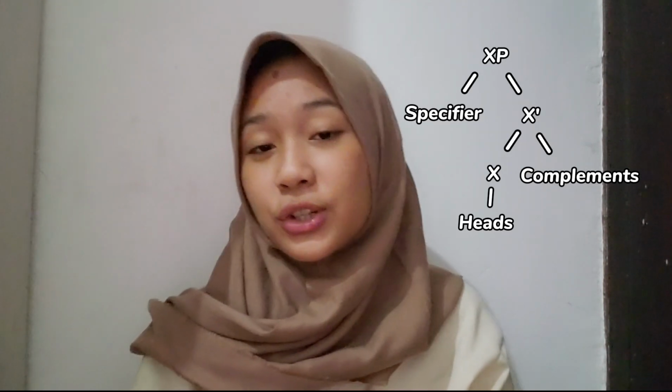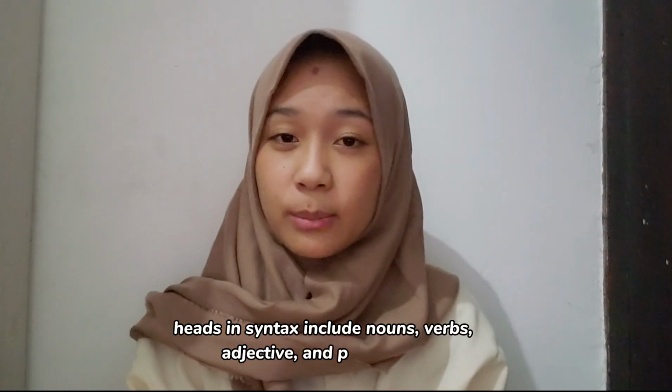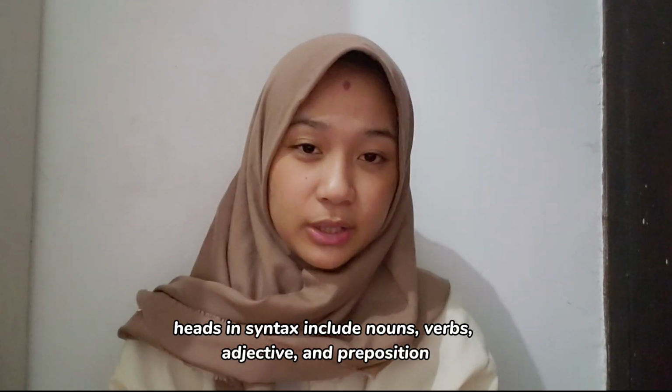Moving on, I am going to introduce you to the phrase structure of syntax, including blueprint, heads, specifiers, and complements. We will start from the blueprints of syntax. We have XP, specifier, X-bar, X, complements, and heads. These aspects act as the internal structure of a syntax.